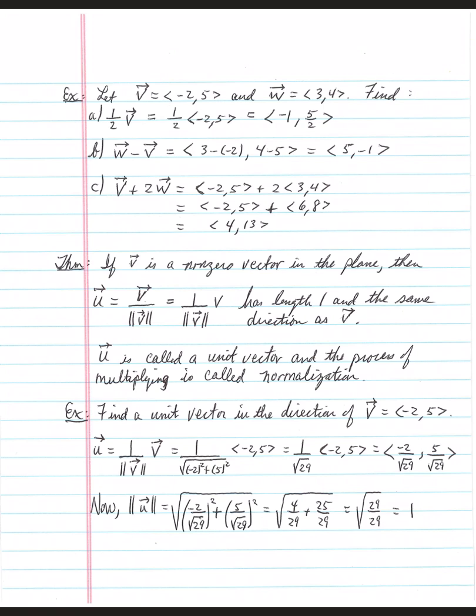w minus v: 3 minus negative 2, and 4 minus 5, that gives us 5 and negative 1.